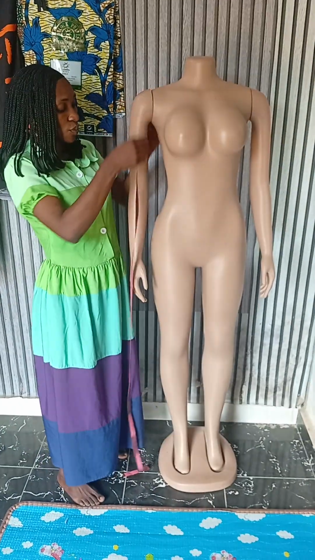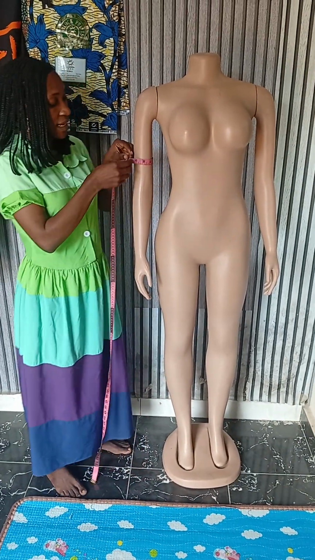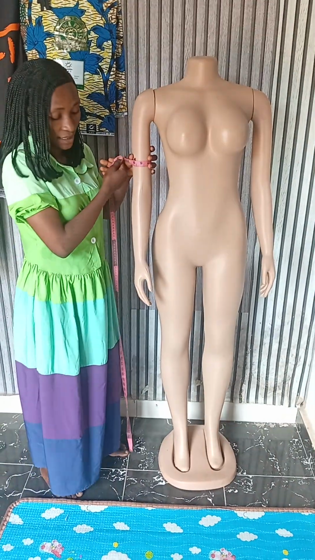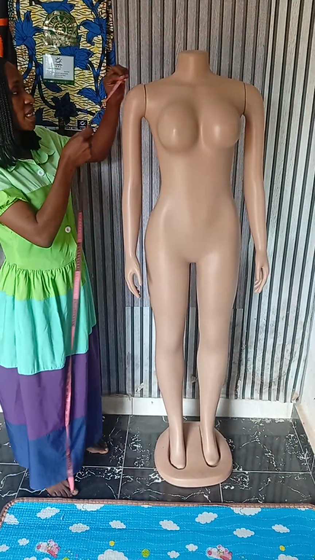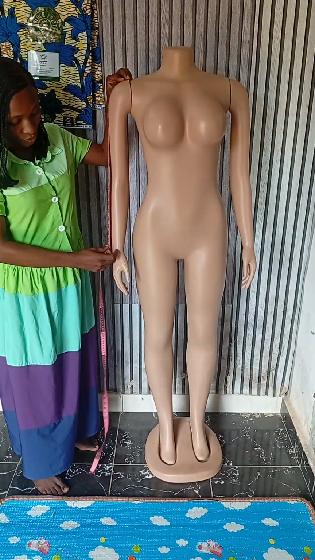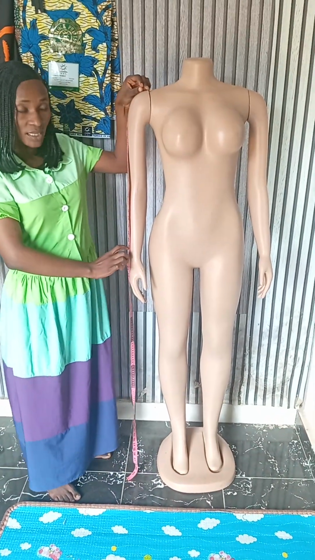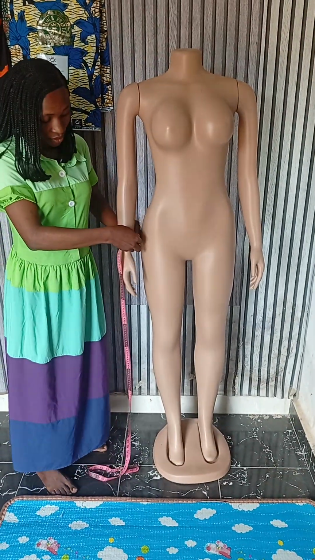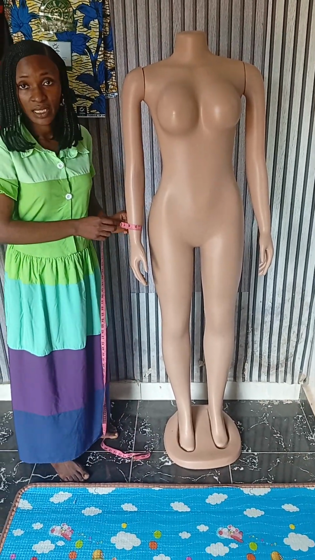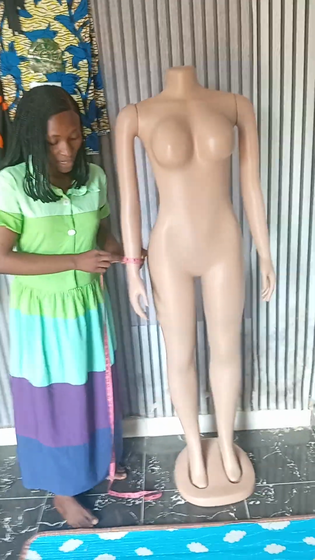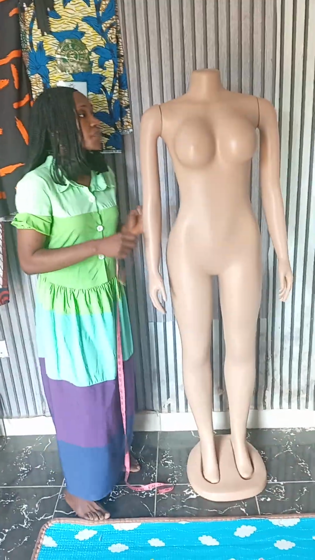You come to that 10, and then you measure your width. And if it's a long sleeve, you take it from this point down to your wrist here, that is 21. And then at that 21, you take the width measurement right here.